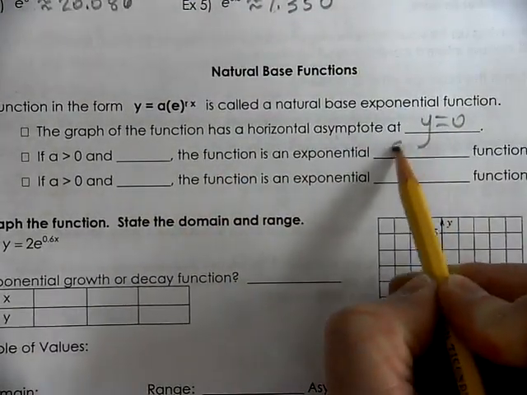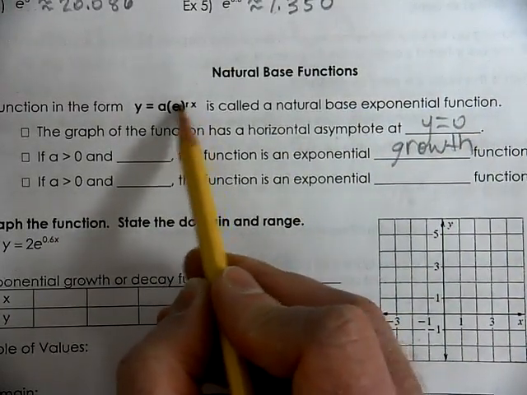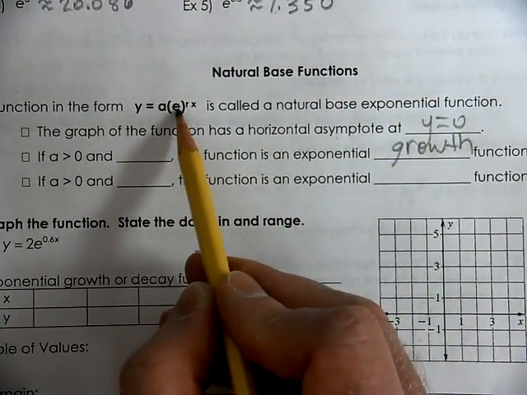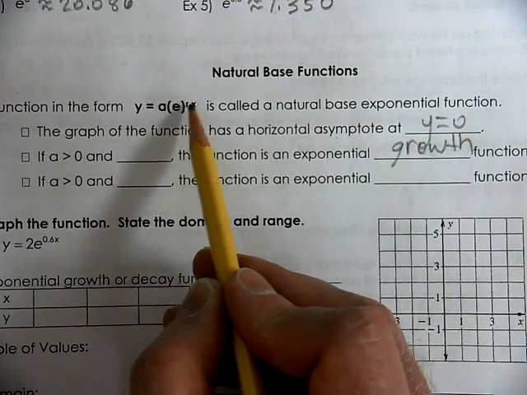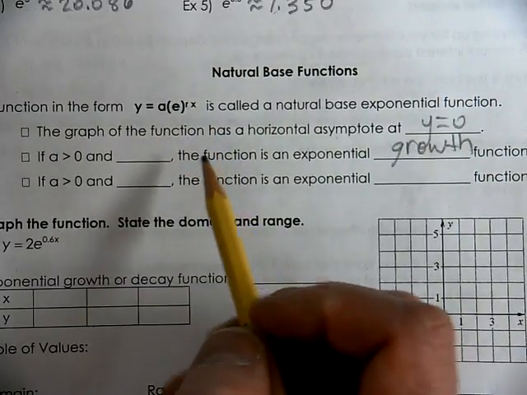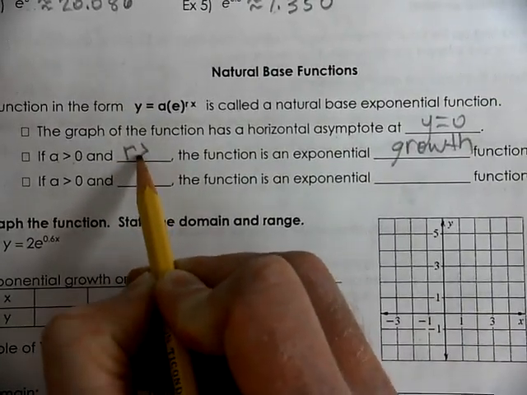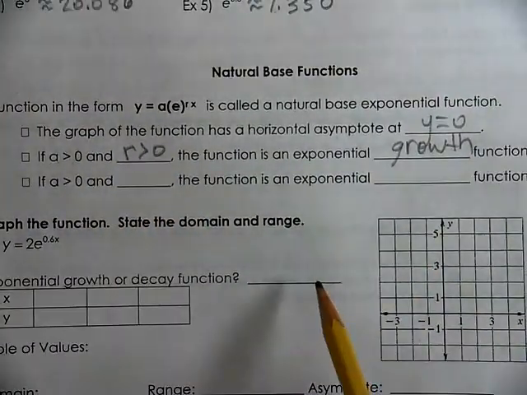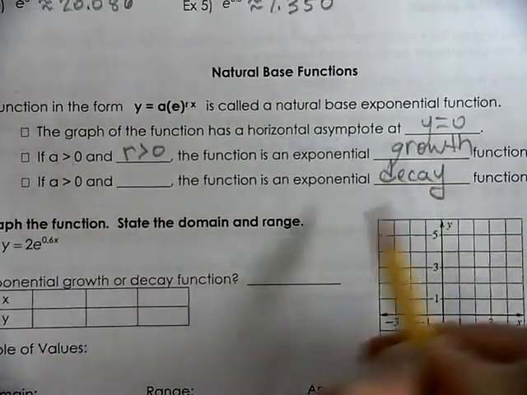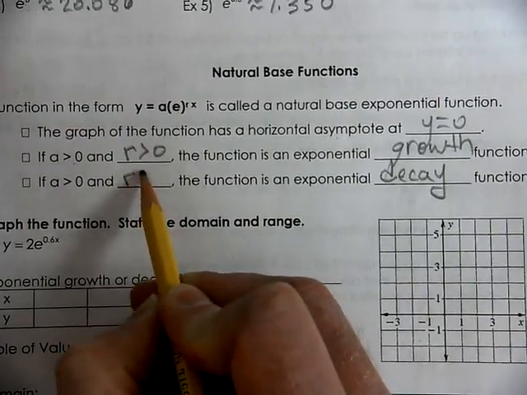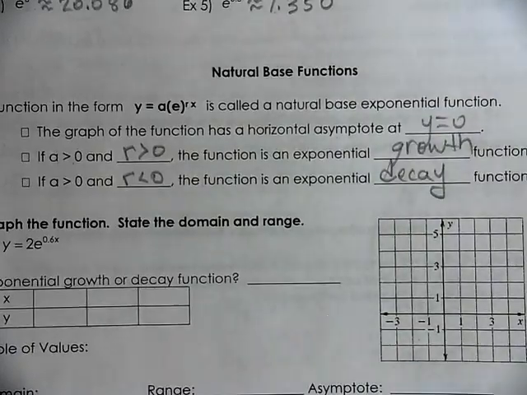We will have exponential growth as long as this stays greater than 1. And that's going to stay greater than 1 if we have r times x, and we keep that a positive value. So if a is greater than 0 and r is greater than 0, we're going to have exponential growth. If r is less than 0, then we're going to have exponential decay.